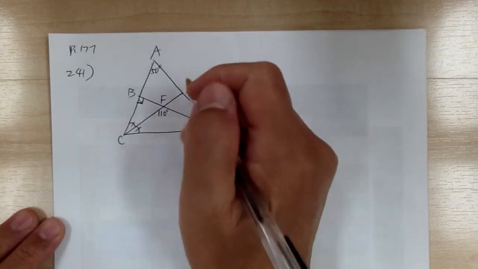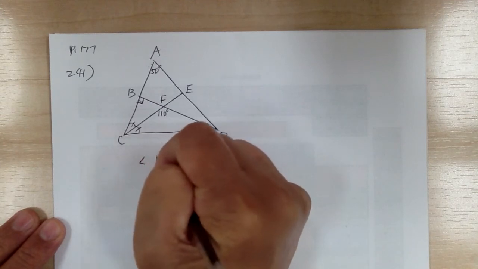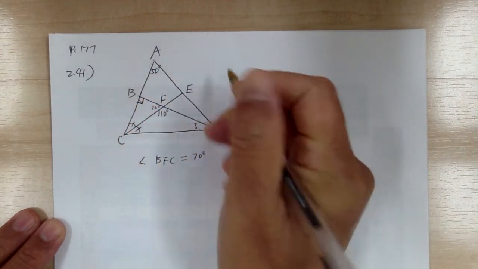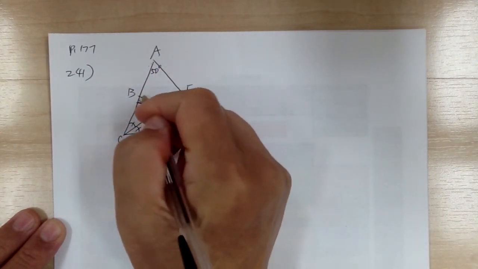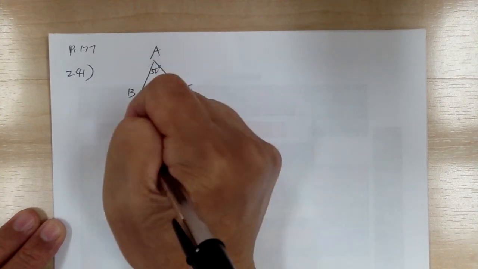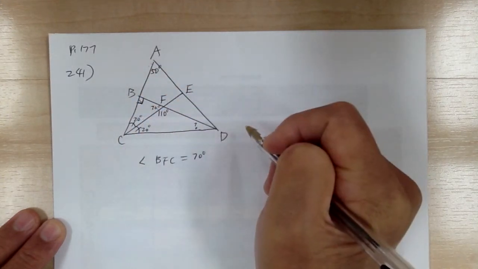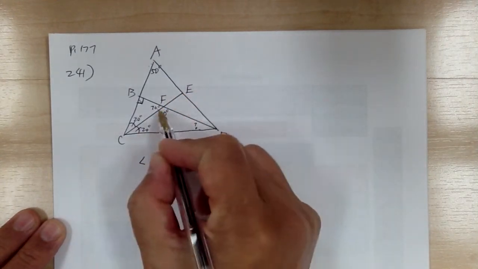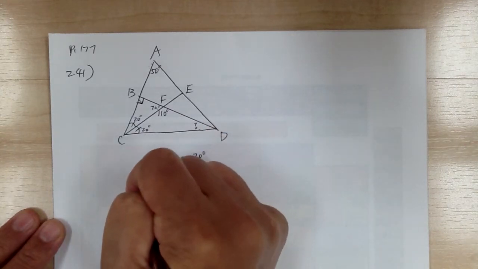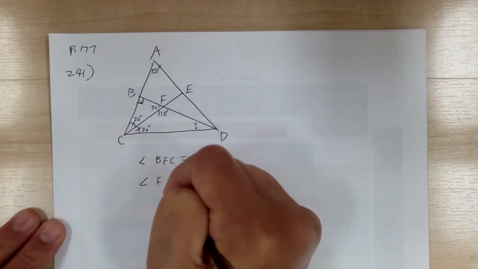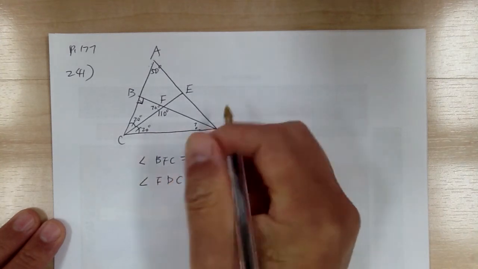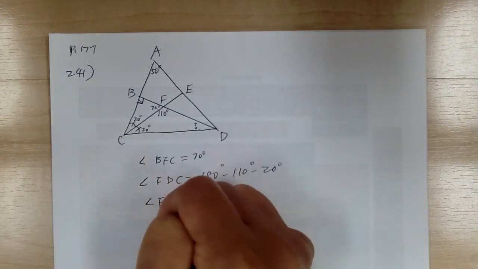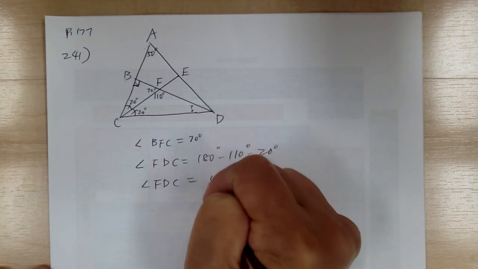We can see that angle BFC equals 70 degrees, so this is 70. And since this is an altitude, this is perpendicular, so if this is 70, this would be 20, and this would be a 20. Once you find this is 20, you look at this triangle over here. Angle FDC will equal 180 minus 110 minus 20 degrees. So angle FDC equals 50 degrees.